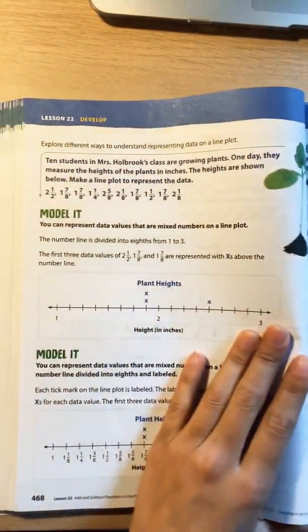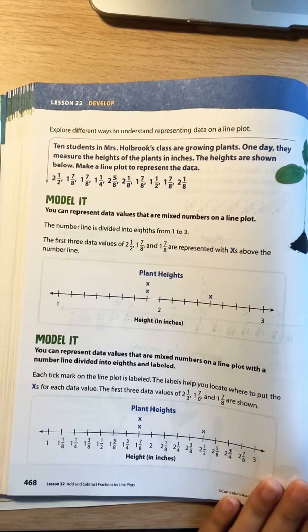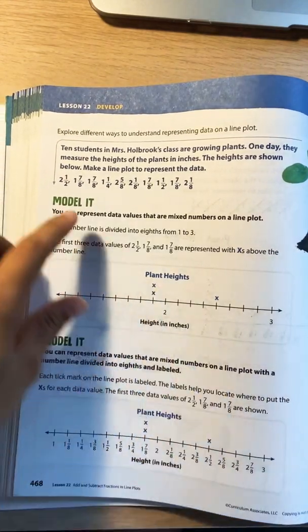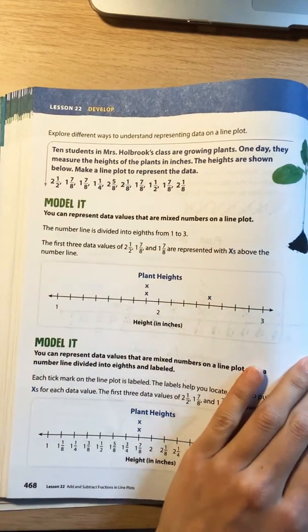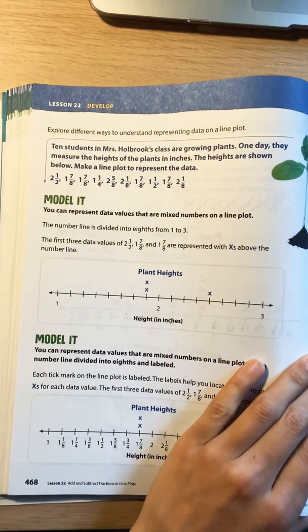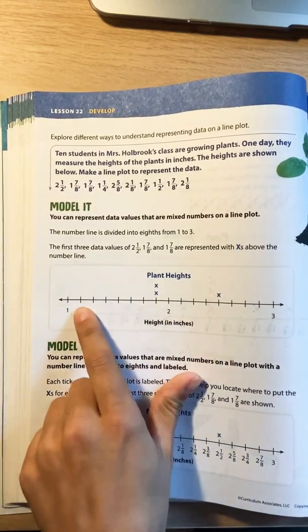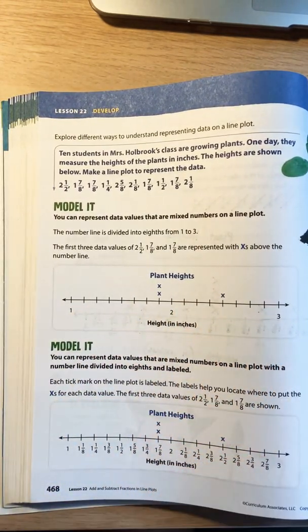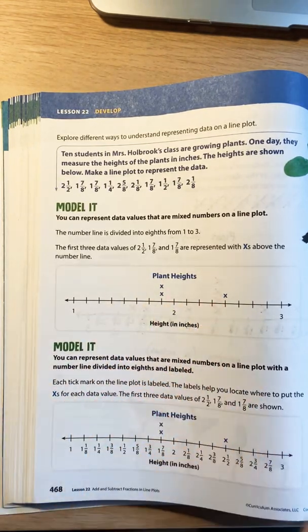Okay, on the back, it just shows us a couple different ways to do it. Model it. Here's the same problem. Model it. You can represent data values that are mixed numbers on a line plot. We know that because we just did it. So they didn't label all their tick marks in between, but they started with a couple of the X's there.